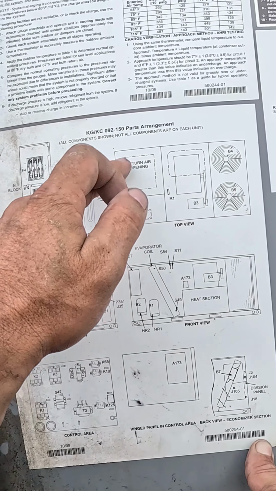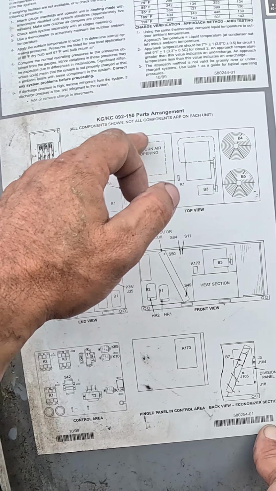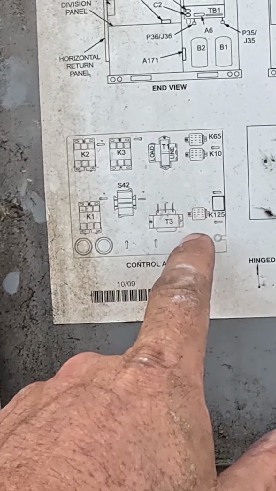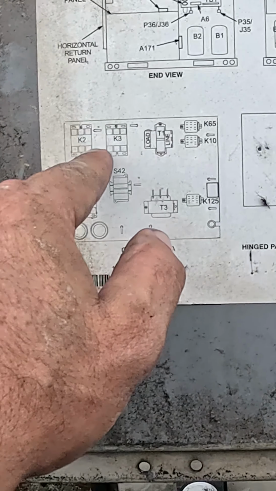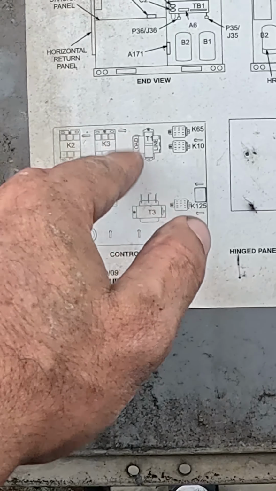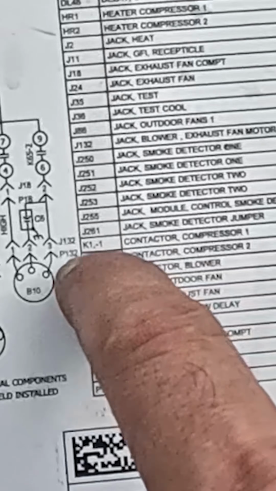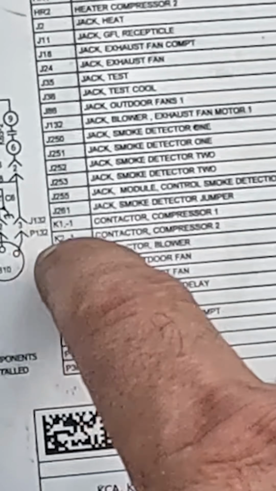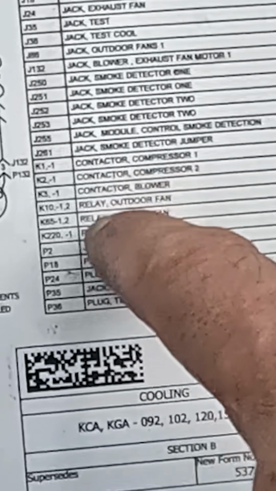This is a top-down look. You see both condenser fan motors. There's a return air opening. Most used will probably be your control area if you're not familiar. If you want to know which one of these goes to what, K1, K2, K3, we can come back up here. K1 compressor, K2 compressor, K3 is blower.